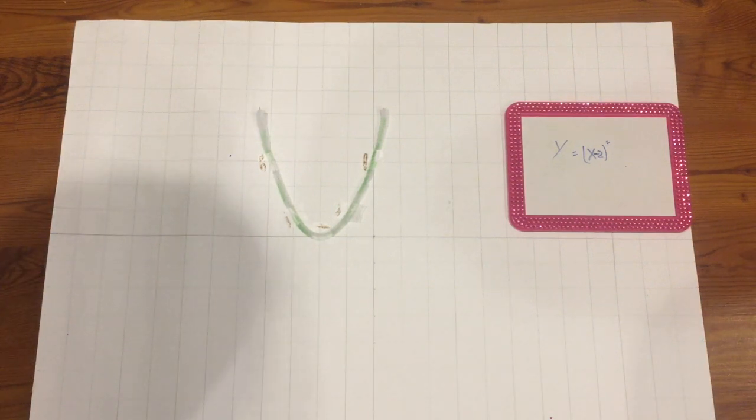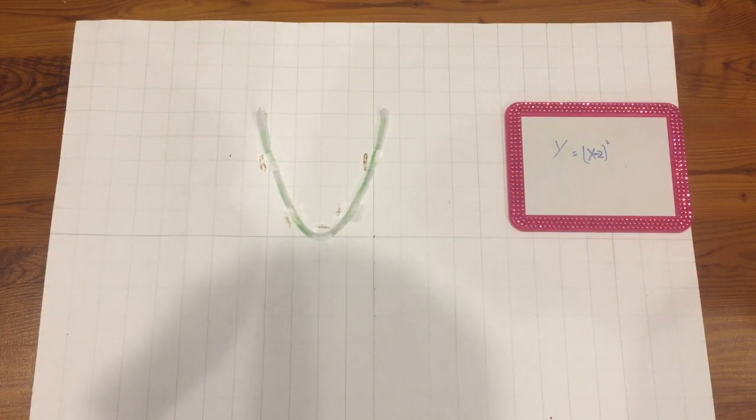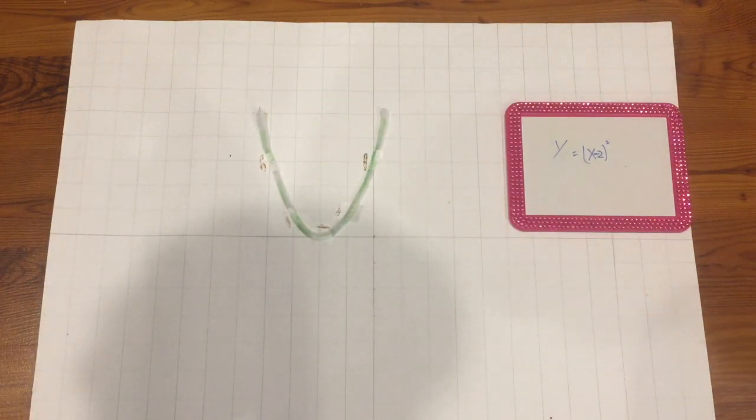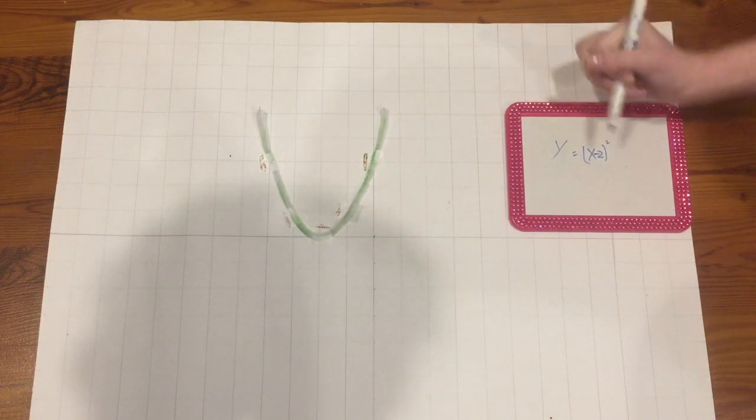Now we're going to be showing you how to translate the graph to the left. As you can see, this graph has already been translated to the left 2 spaces. So this is insanely simple. Instead of subtracting 2 like you would do if you're moving it to the right, you would just add 2.